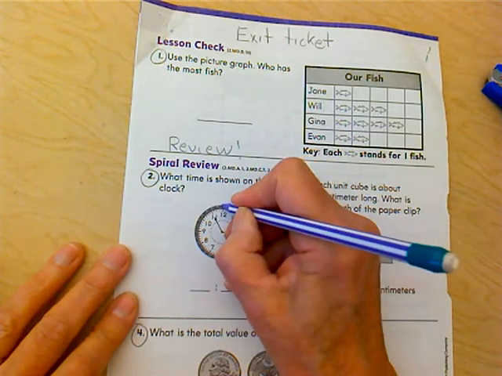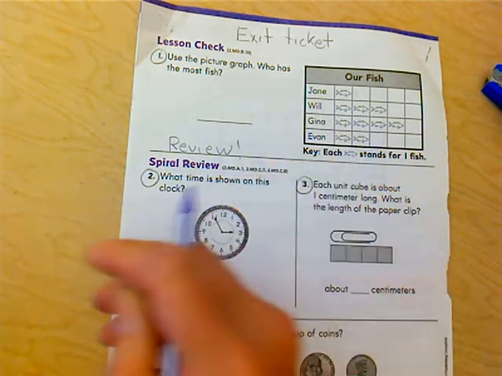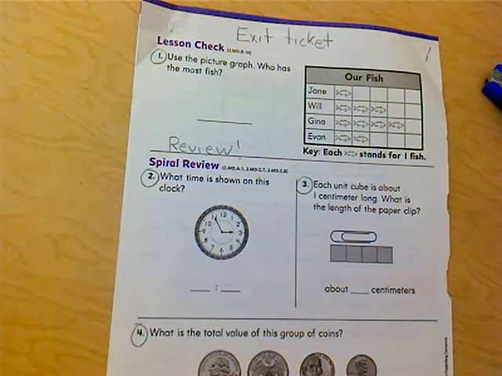The time on the clock is, let's see, the time on the clock is, hang on just for one little tiny second. I'm just going to do this. This will make this a little bit easier here, at least for me. And I am going to just cover up this answer so that you can't see the answer to that one, because that's part of your exit ticket.